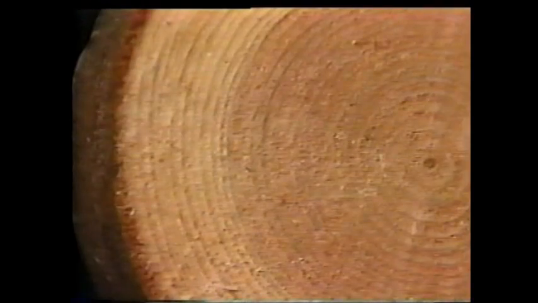Let's look at the cross-section of a tree trunk to see how it grows and what its parts are. A tree will grow in size at the tips of its branches, and by the addition of growth increments, or more commonly called annual rings, to the main trunk and limb.